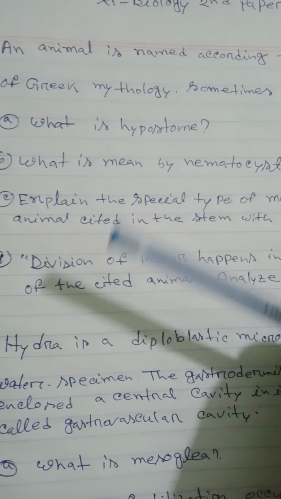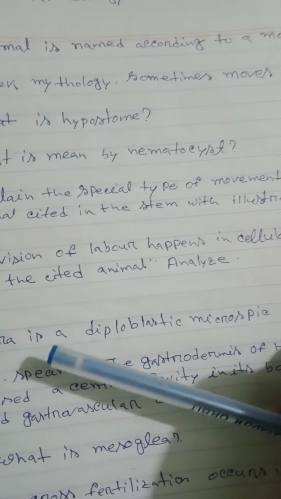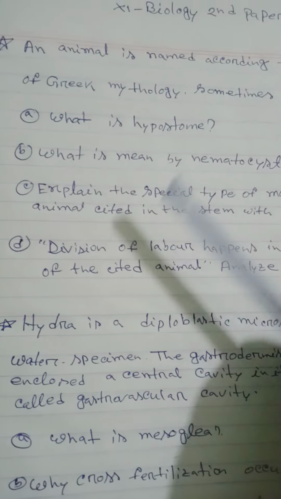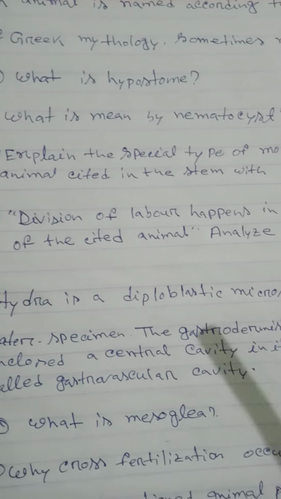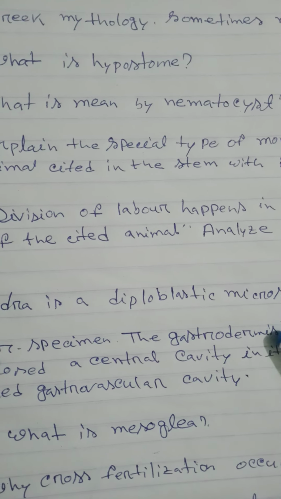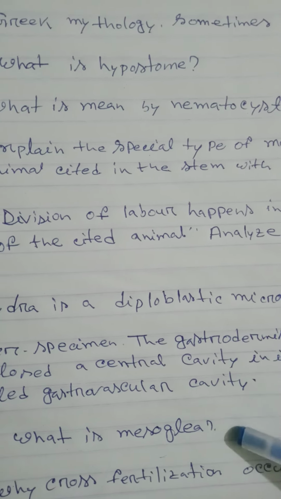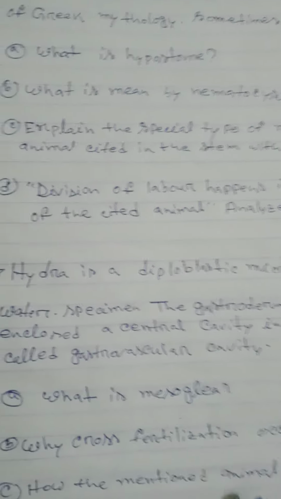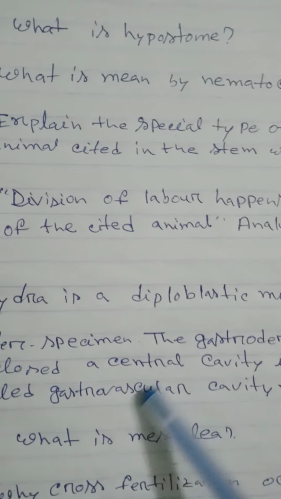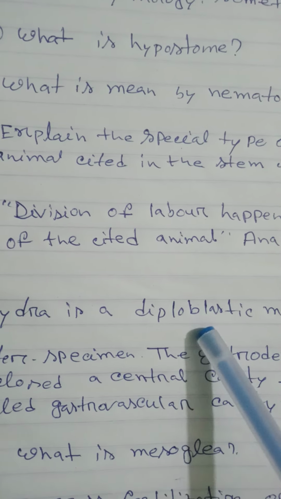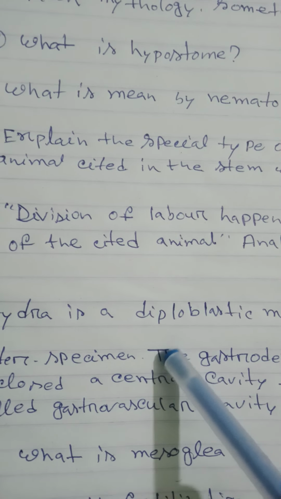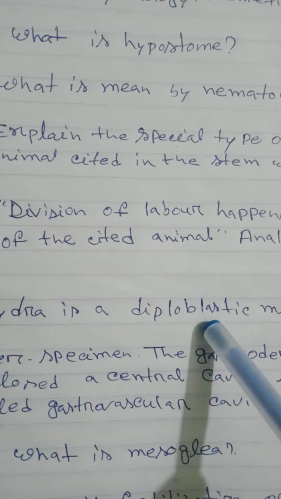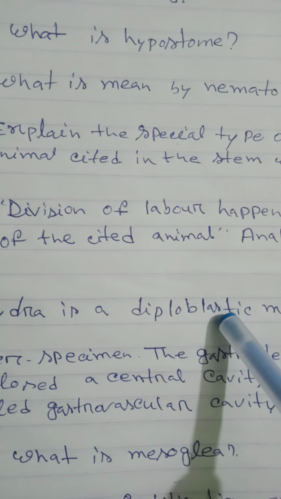Number C. Explain the special type of movement of the animal cited in the stem with illustration. Now the animal mentioned in the stem is Hydra, and the special type of movement of this animal cited in the stem is looping. Looping means crawling. Hydra moves by forming a loop in an insect larva-like manner, and usually when a long distance is required to pass, Hydra uses it.